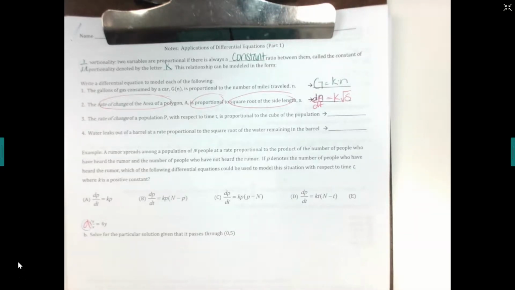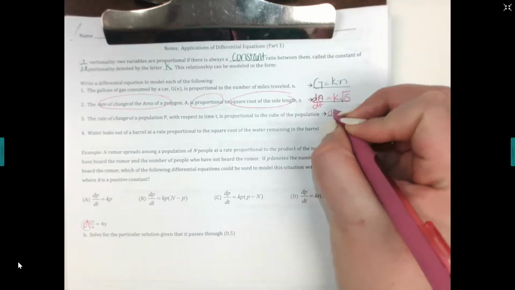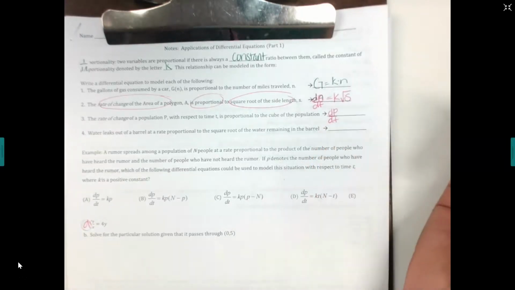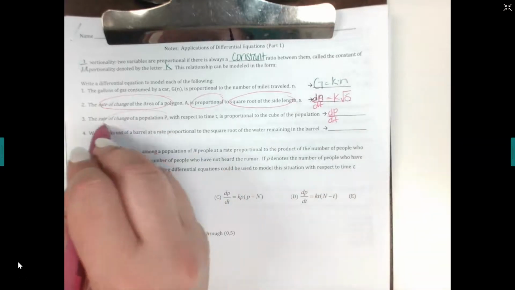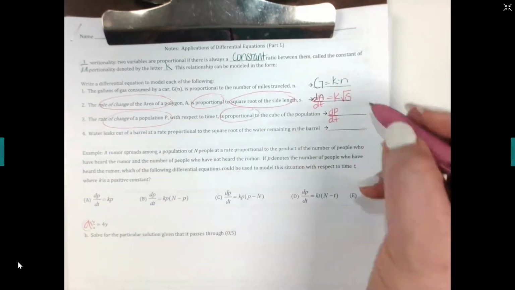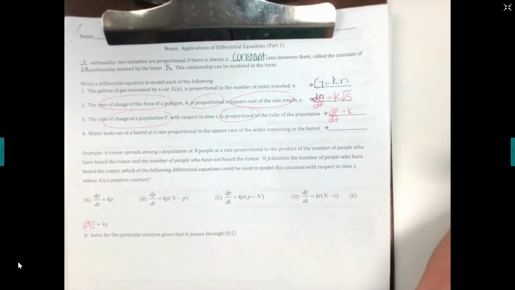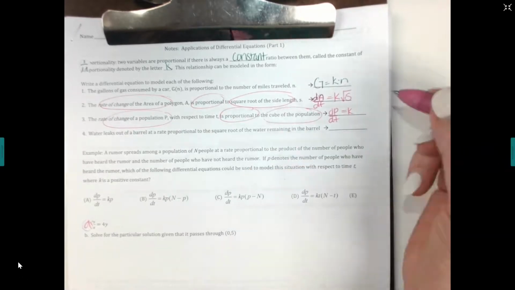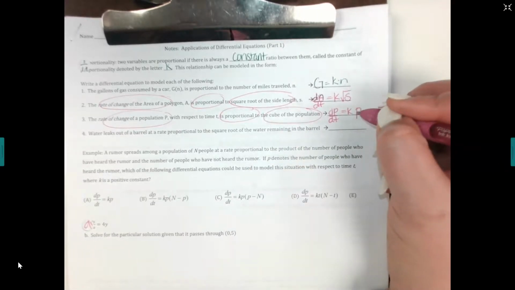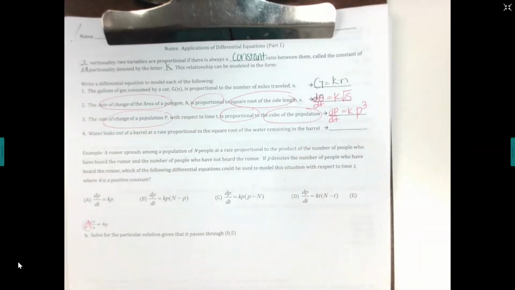Okay, next one. The rate of change of a population, that would be dP dt. The rate of change of the population is proportional to, that's my K, the cube of the population, so that would be population cubed. Does that make sense? So proportional means you're going to take whatever you have and multiply it by a constant K.